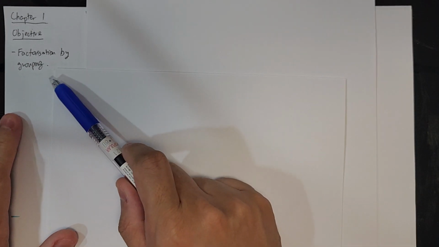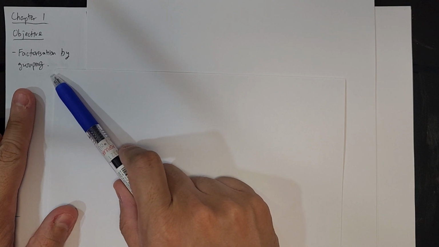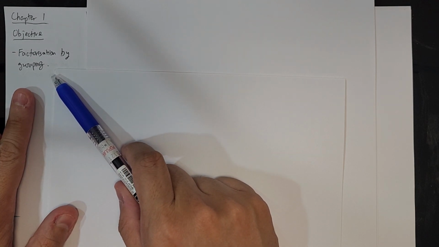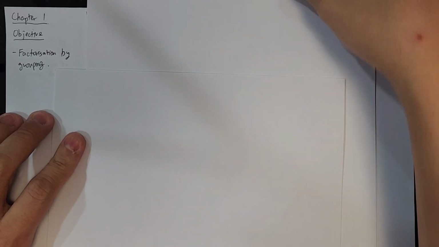Hi, welcome. This is Sec 3 NA for Chapter 1. This is the second lesson. This lesson's objective is how to do factorization by grouping. Okay, factorization by grouping.